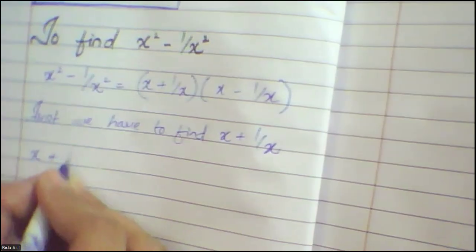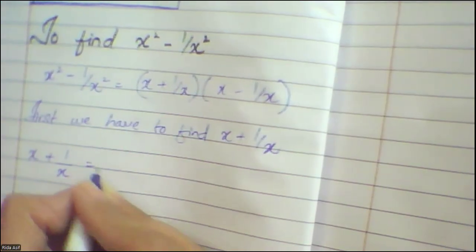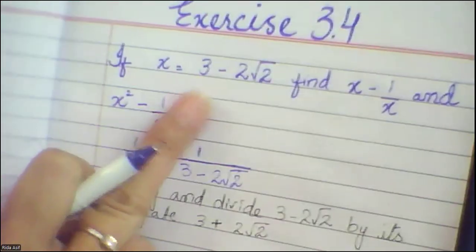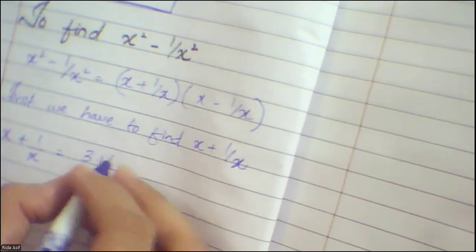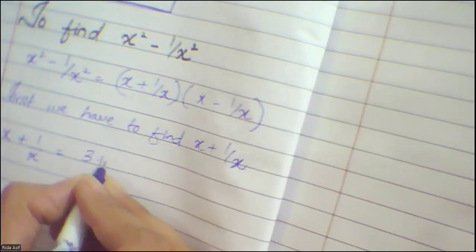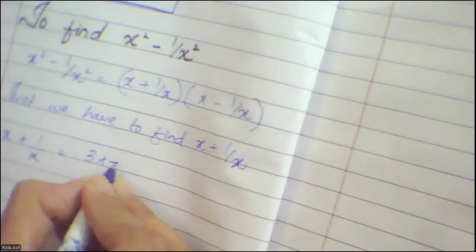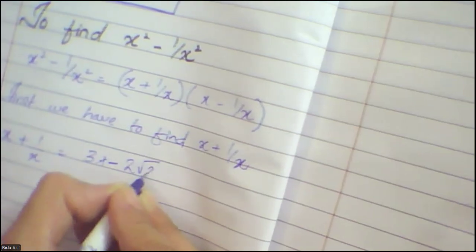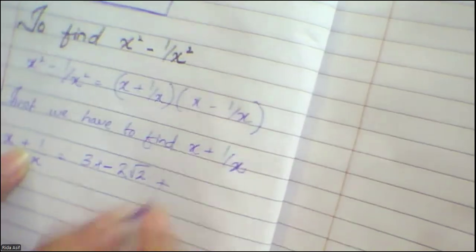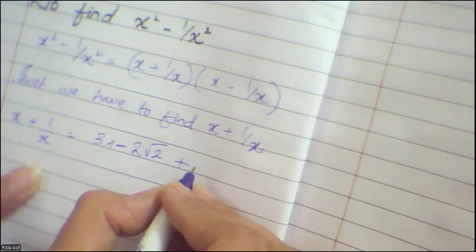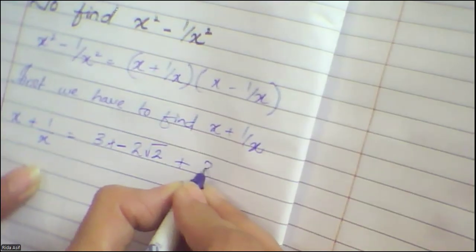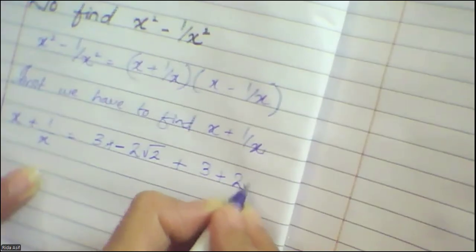X plus 1 over x is equals to, what is our x? Hope you remember that x is already given in our question, 3 minus 2 root 2. So x is, sorry, x is 3 minus 2 root 2, plus sign here. Copy down this plus sign from here. And what is 1 over x answer? 1 over x answer is 3 plus 2 root 2.